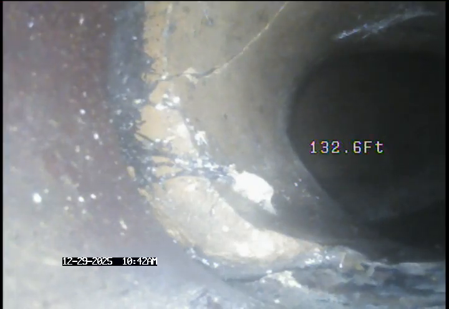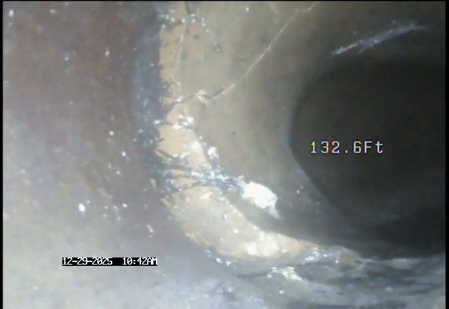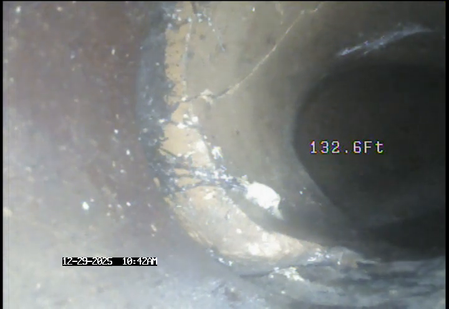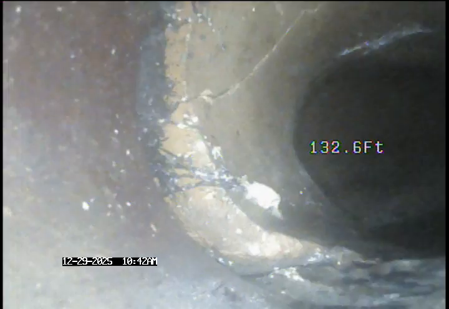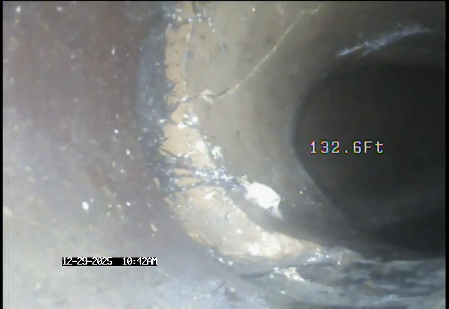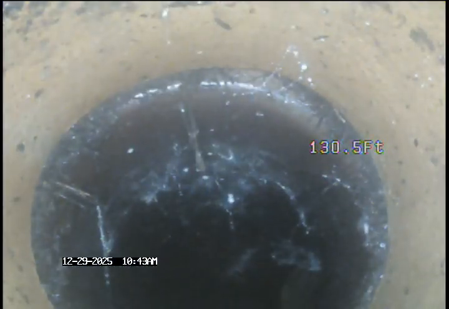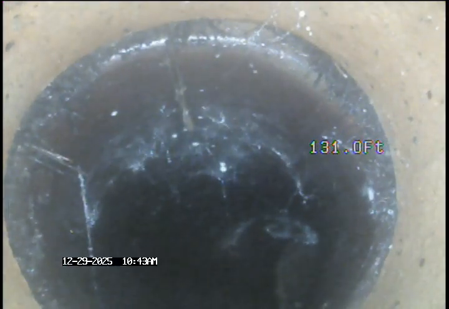And a very fine fracture on the top, a little bit more fracturing going on the bottom. A little bit of a chunk that looks somewhat loose on the bottom. And a small amount of root penetration also here at 132. Just some cobwebs there. A small amount of root here at 130.